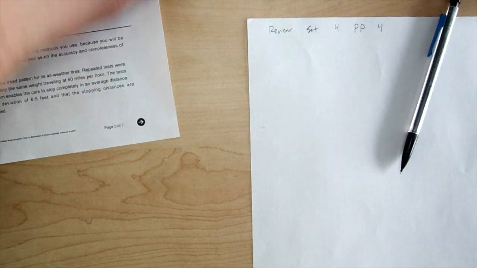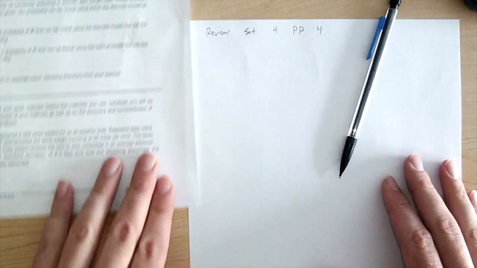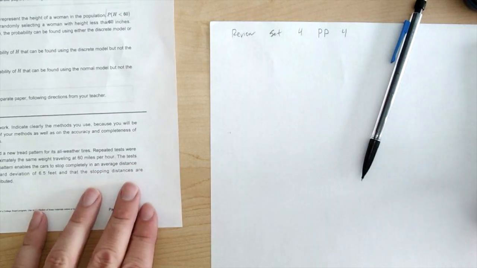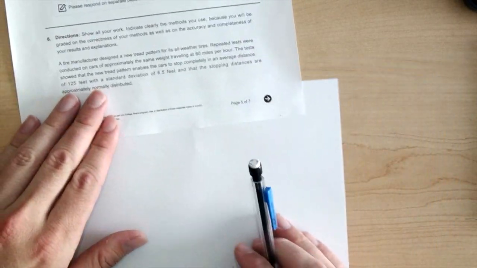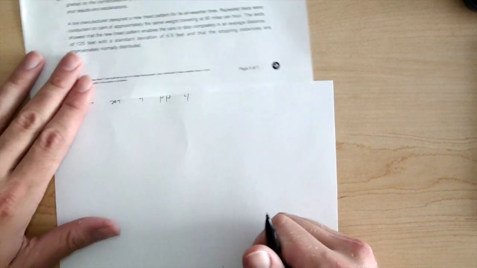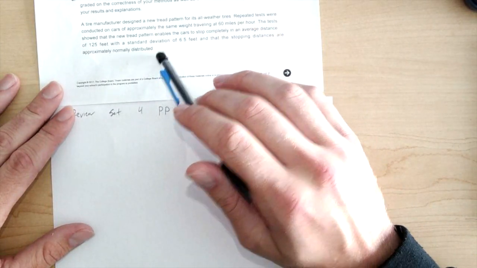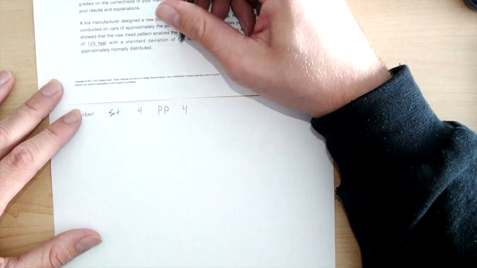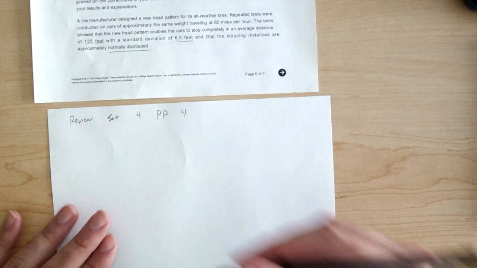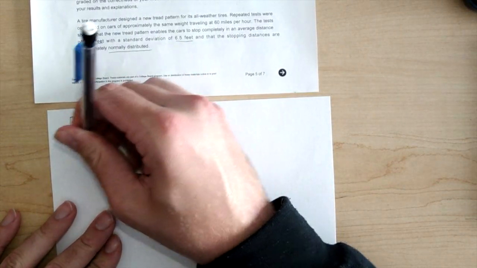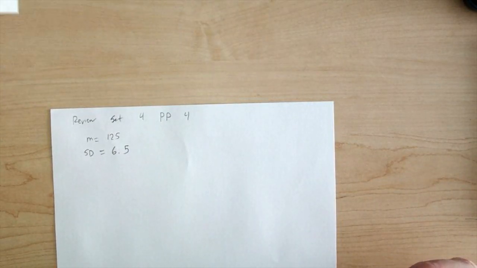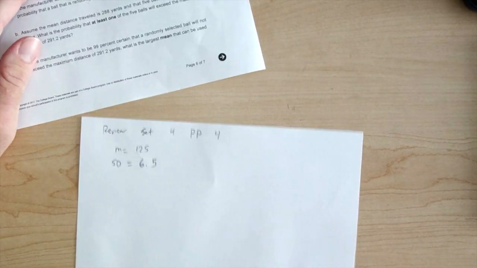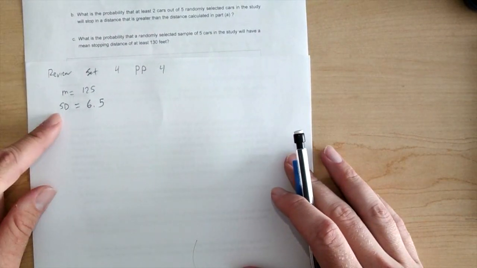I like this a lot because this kind of looks more like something I would give you. It's really, really simple. It's just talking about how long these new tires last, and it tells us the mean, the standard deviation, and that it's approximately normal. So we'll say mean equals 125 and standard deviation is 6.5. And I love this because it's cool how many different things you can do given so little information.